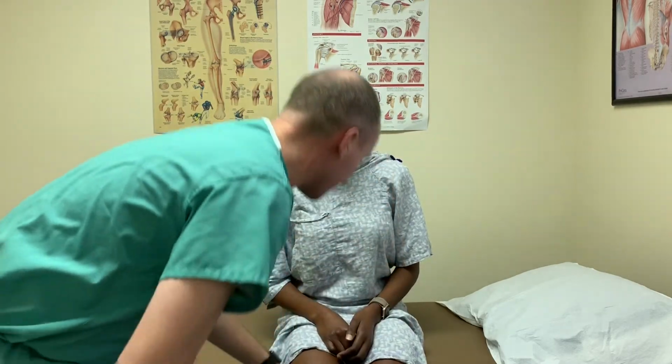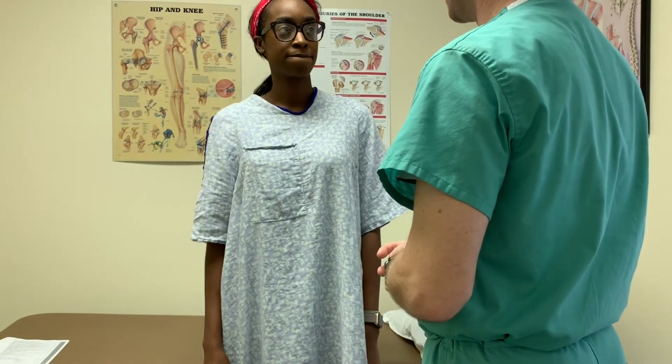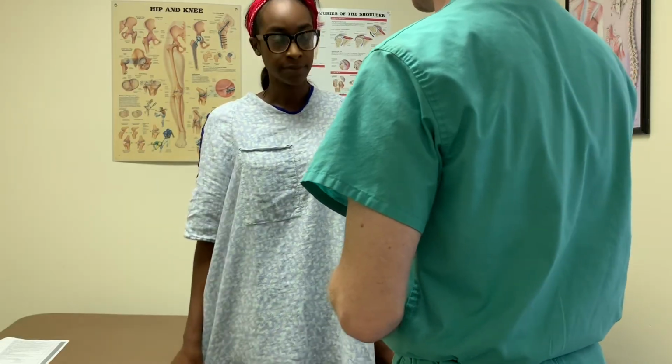So no deformities, no warmth, no redness or swelling, no crepitus able to be palpated at any of the joints bilaterally. Also no nodules that are visible. Okay, now we're going to test the range of motion and strength in some of your upper and lower extremities.